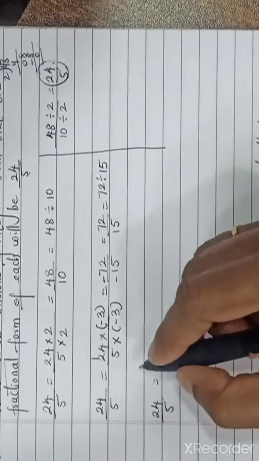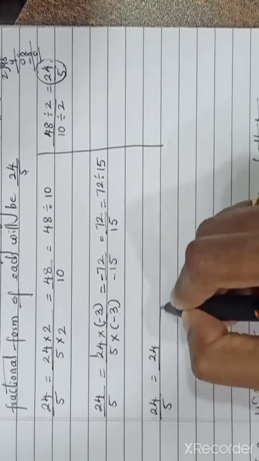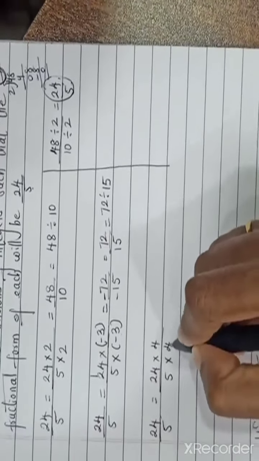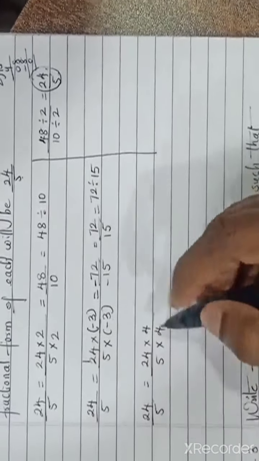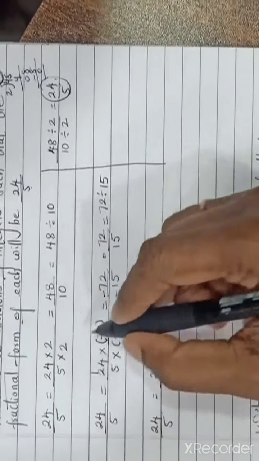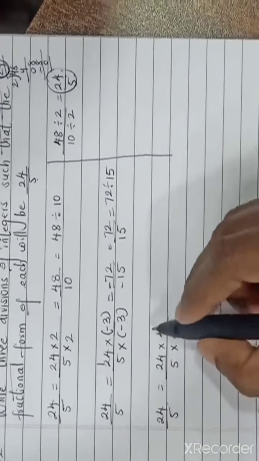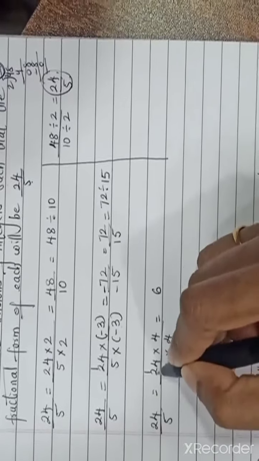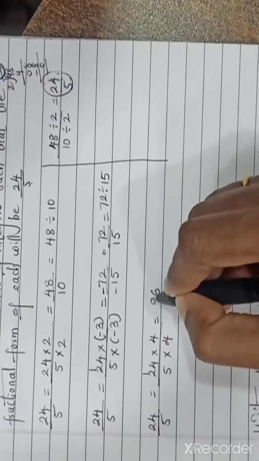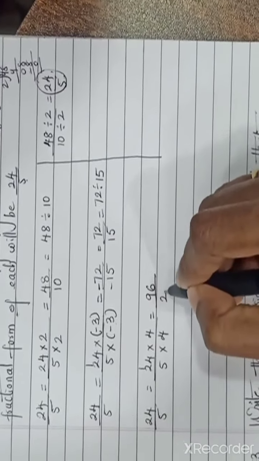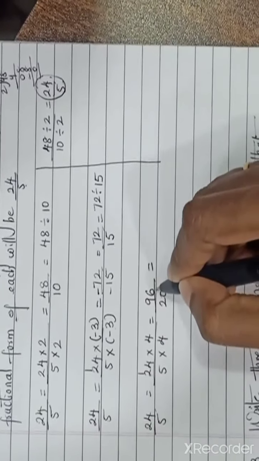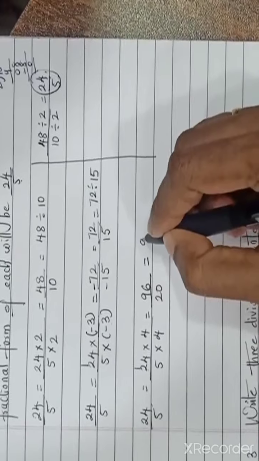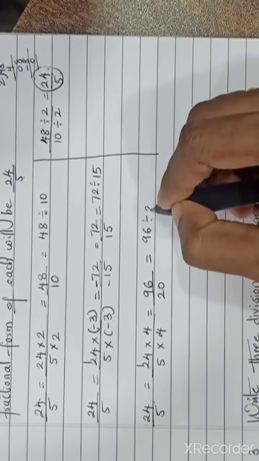Now we'll do the third one, 24 upon 5 multiplied by, naturally I'll go for 4 now, 1 2 and this will be the 4, 2 3 and this will be the 4. Okay, so 4 4s are 16, 1 carried over, 4 2s are 8, 8 plus 1 is 9, 4 5s are 20. So 96 upon 20 I got. Now we'll put it in the division form, 96 divided by 20.